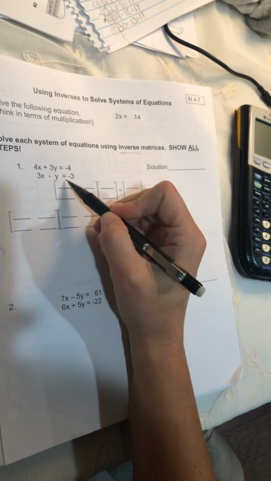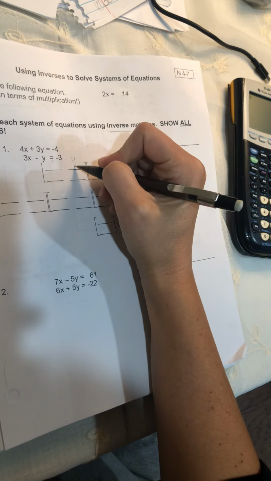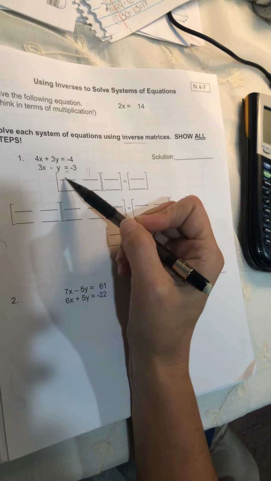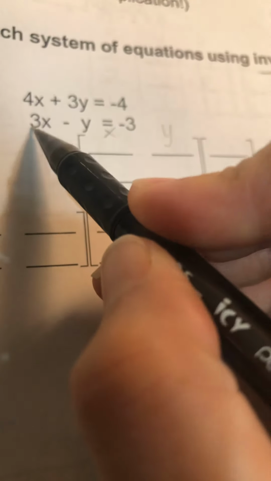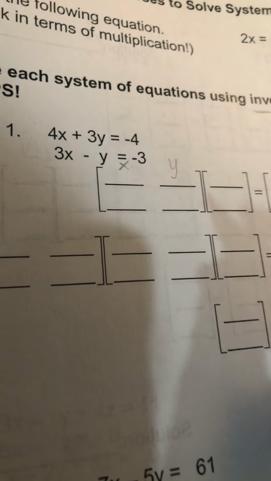So first, you're going to put your x's in one column, and you're going to put your y's in another column, okay? Just your x values. So let me scroll up where you can see better. You're going to list your x's right here, so that's going to be 4, 3, and your y's are going to be 3, -1, okay?